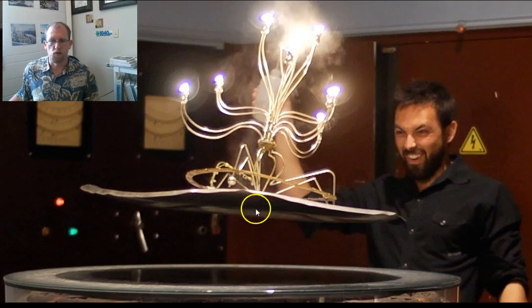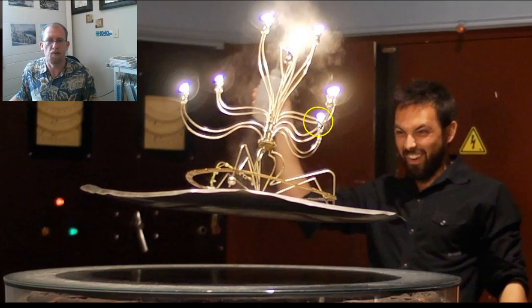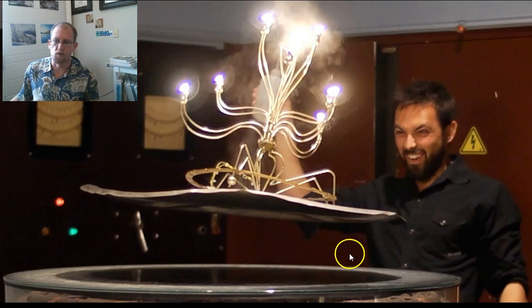And the electromagnetic field is so strong that the light bulbs on this candelabra don't even have to be plugged in by a wire. They are receiving electromagnetic radiation at such a large magnitude that the light bulbs are all glowing. The light bulbs are on, even though there is in fact no wire going there.